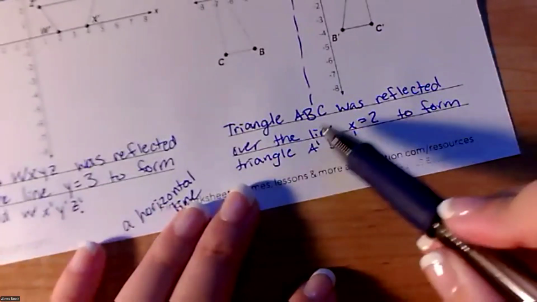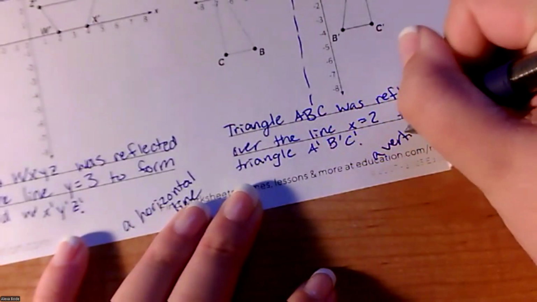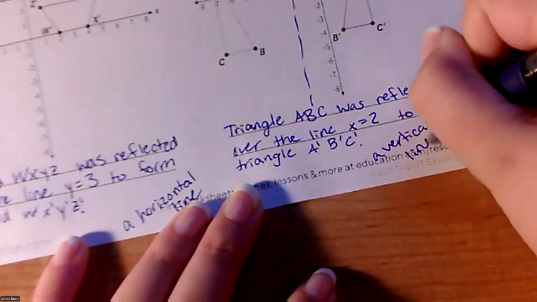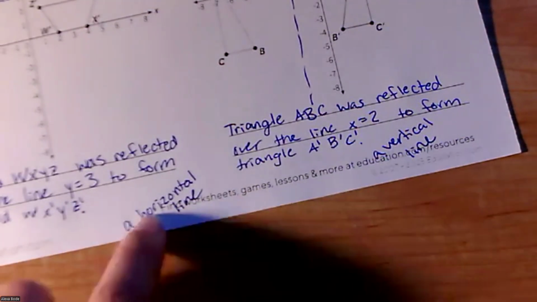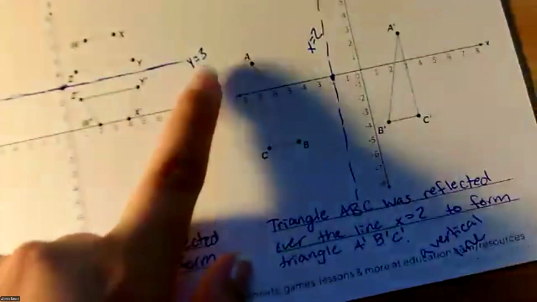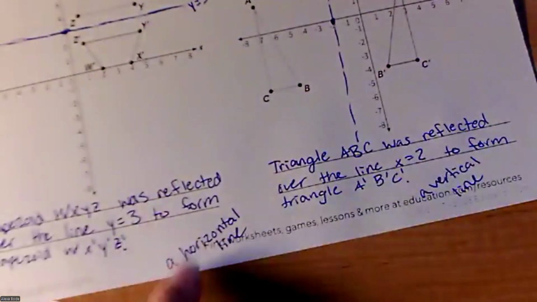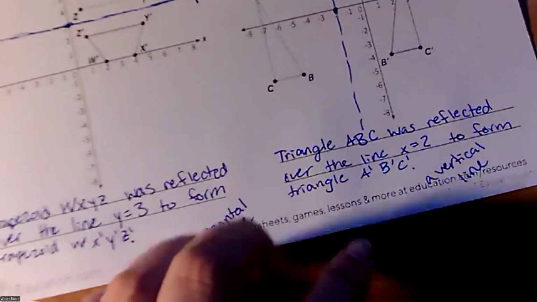Or this one, you could say triangle ABC was reflected over a vertical line to form triangle A prime, B prime, C prime. So again, I apologize. This is my fault. If you struggle identifying the line, you could just tell me a horizontal line or a vertical line.